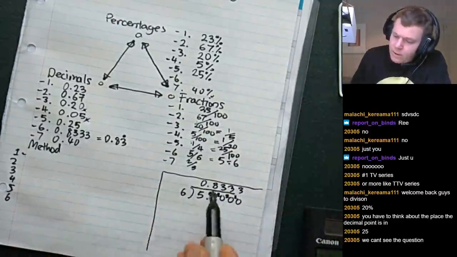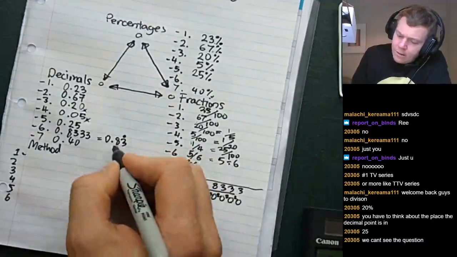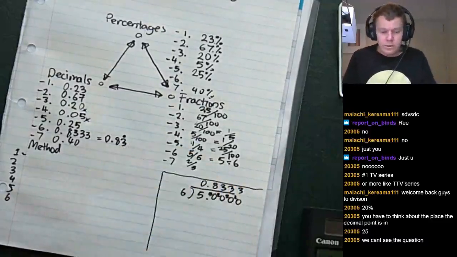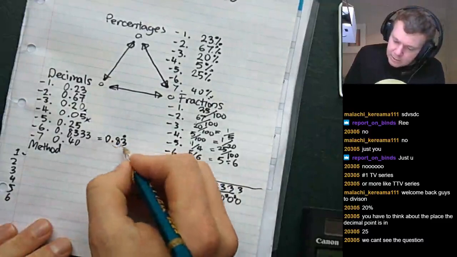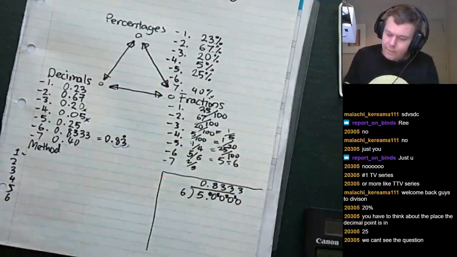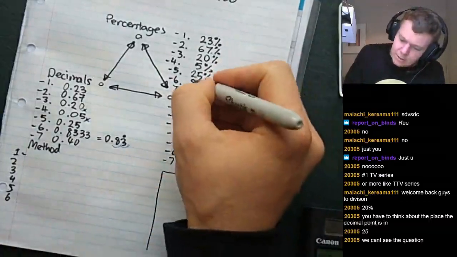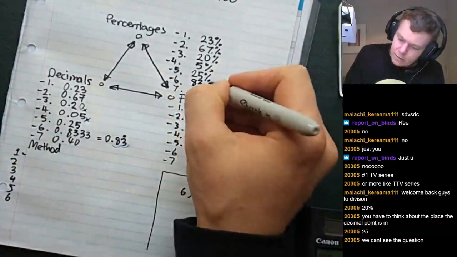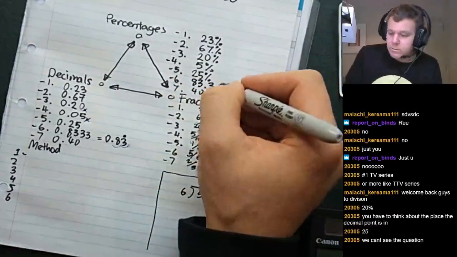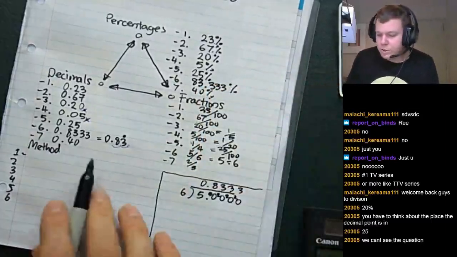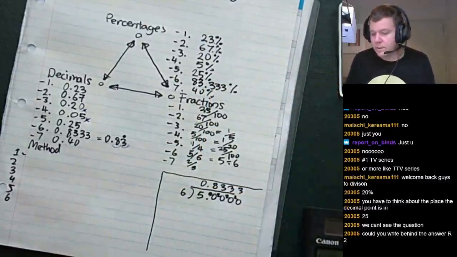So once you have it as a decimal, it's as simple as moving the decimal point 2 times, and you will have your percentage. So our percentage is 83.333%, or you could have just written 83 with the recurring dot.